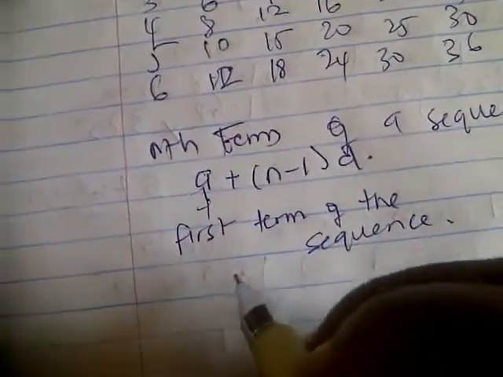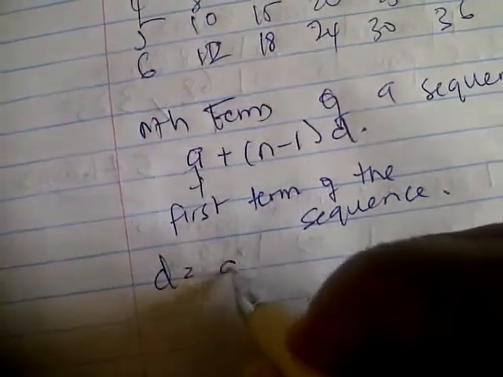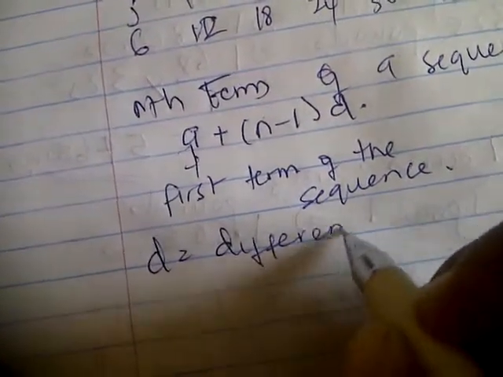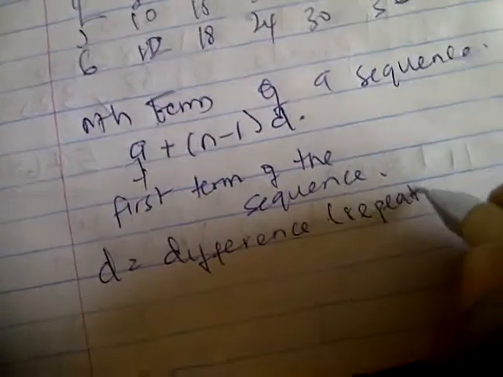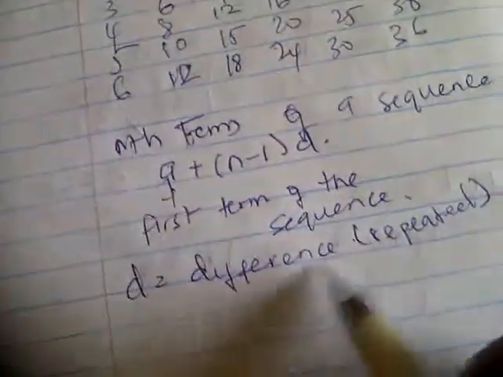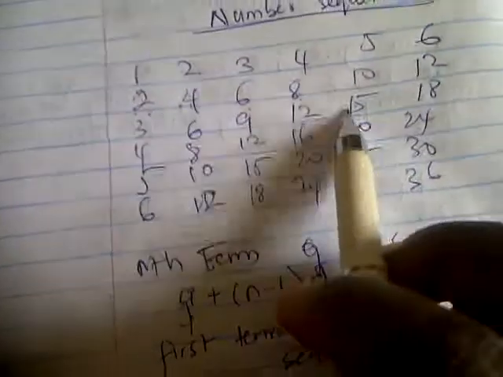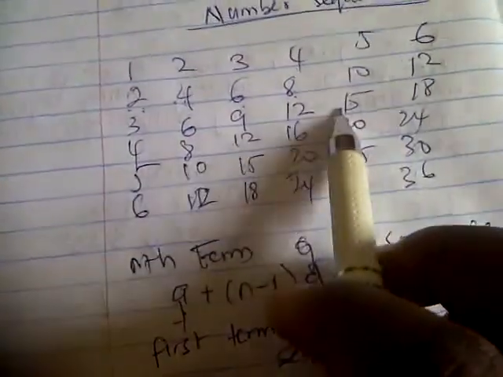a is the first term of the sequence and d is the difference, or the repeated difference. At times we call it the repeated difference, in that it's that particular number that is common when you do 4 minus 2, 6 minus 4, 8 minus 6, 10 minus 8, 12 minus 10. That's for that sequence. Or a number that is common when you do 6 minus 3, 9 minus 6, 12 minus 9, 15 minus 12, 18 minus 15.